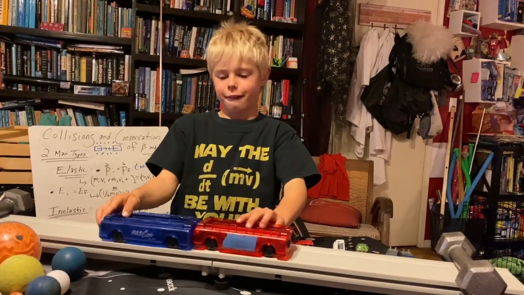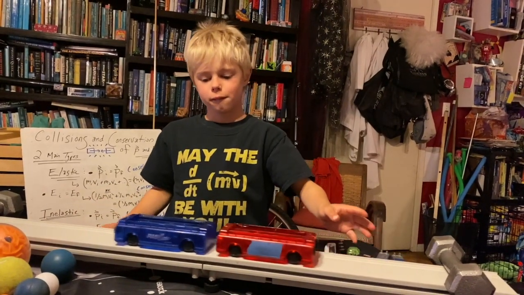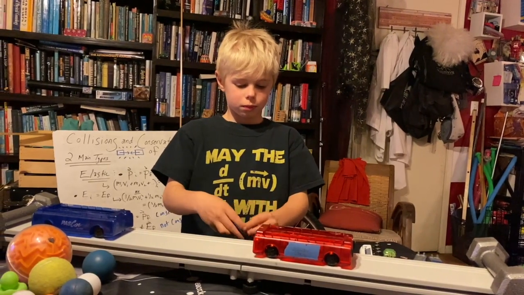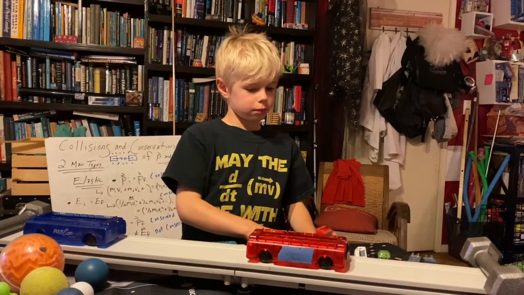Okay, let's try the other cart at rest. Okay, go ahead and collide. There we go. You notice that the red cart goes to rest and the blue cart inherits the velocity of the red cart. Let's put two equal masses on the carts.